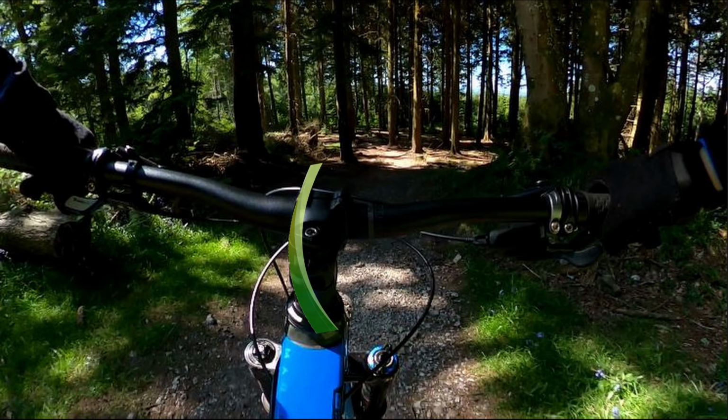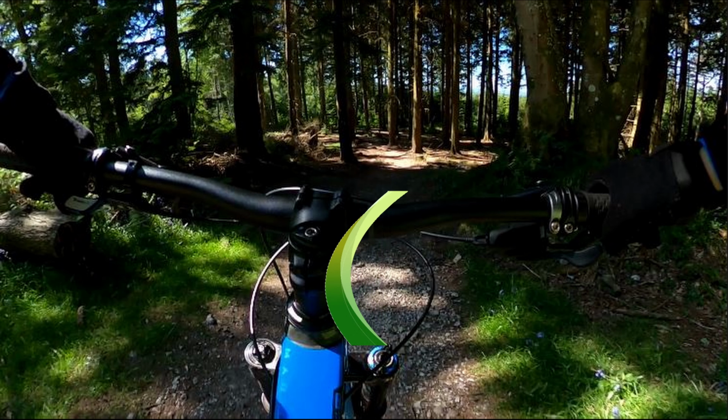There's quite a few lines we can take on this jump as it's so wide. First line we can take is to the left of the jump and is a bit smaller than the middle and the right of the jump. This will make us get less air and will be a bit nicer if you're on a hardtail. The next line is straight down the middle. This is a line that I personally like to take as it's smoother than the right and it's quicker than the left. The final line we can take is to the right.